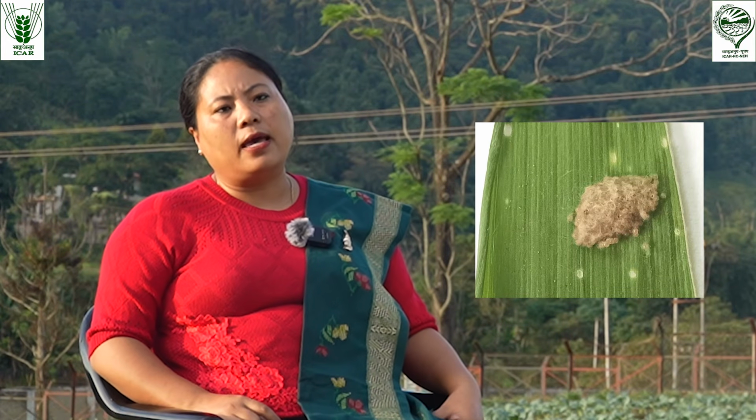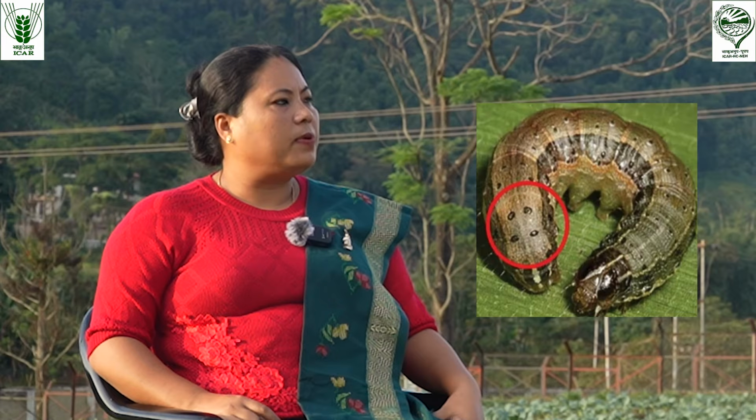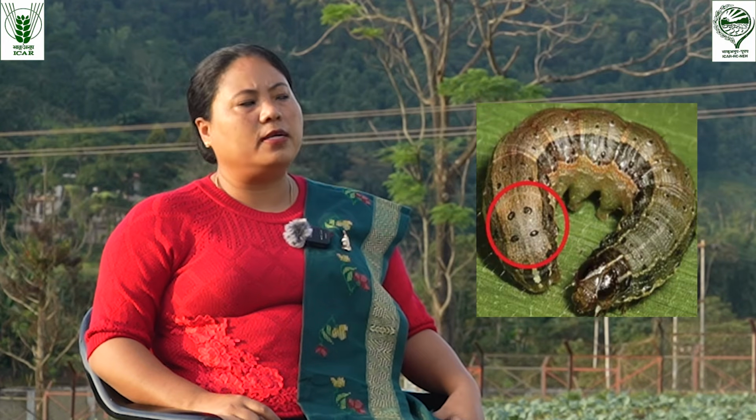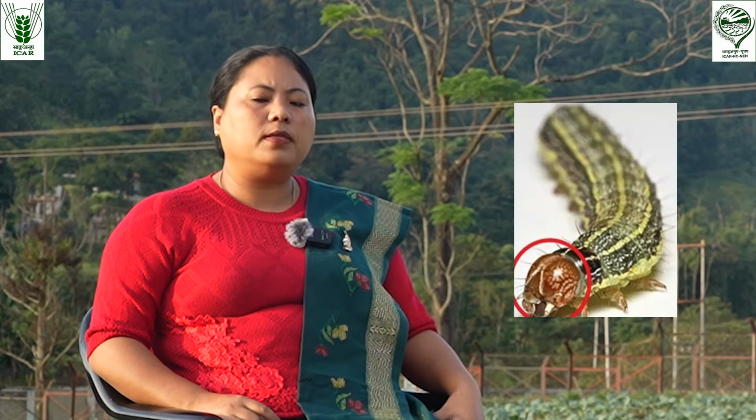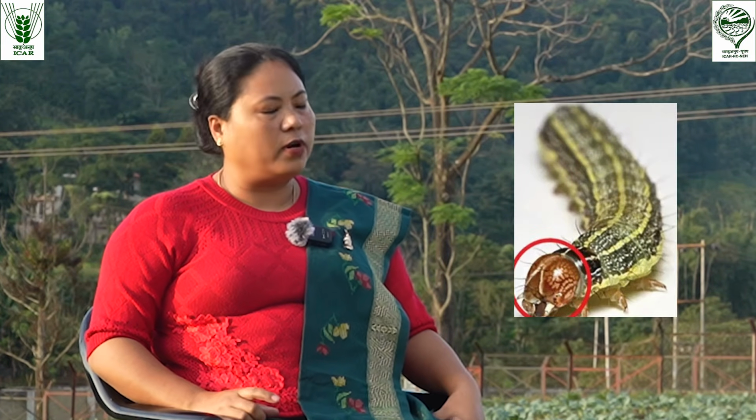For the first stage, that is the egg stage, the female moths lay eggs in groups or masses, usually covered by a tuft of hairs produced from their body, and they may be dark or grey in color. As for the larval stage, which is the damaging stage, they can be identified by the presence of 4 black spots arranged in a square shape on the 8th and 9th abdominal segments, and also by the presence of an inverted Y-shaped mark on the forehead.